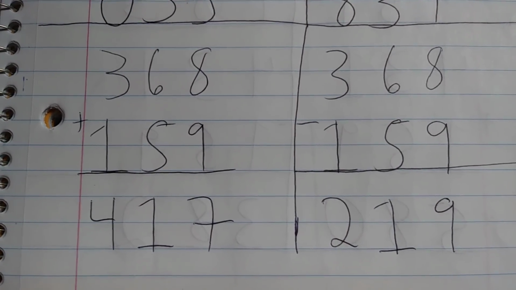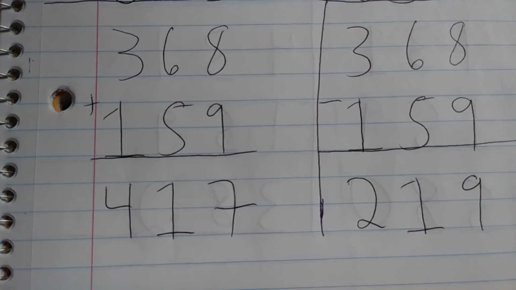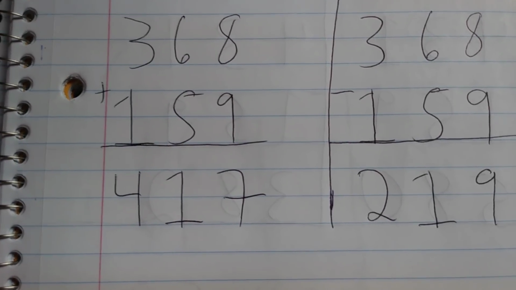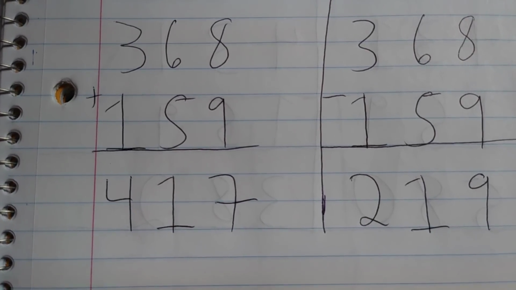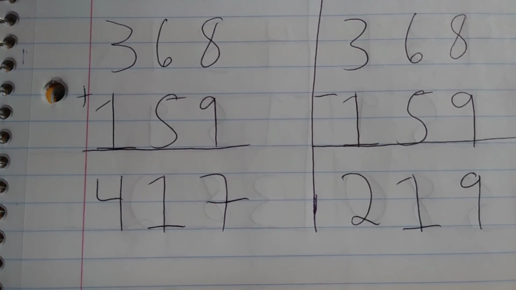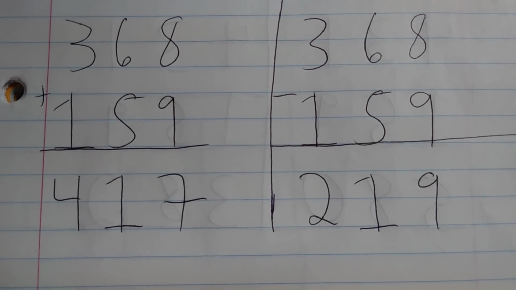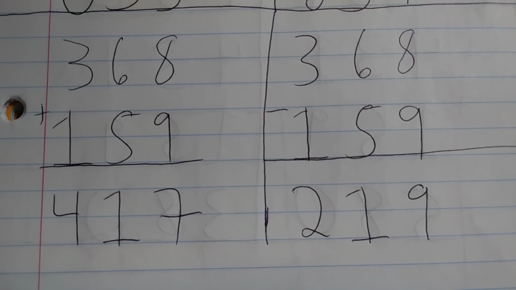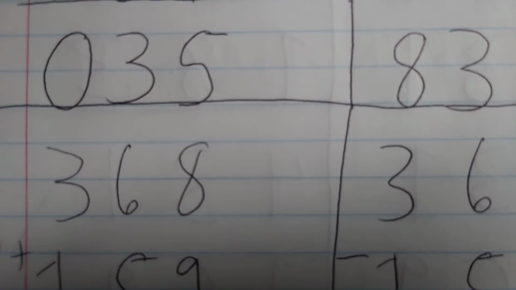You're going to also take 368, which you got from over here. 368 plus 159, so you have 3 plus 1 is 4. 6 plus 5 is 11, keep the 1. 8 plus 9 is 17, keep the 7. And then 3 minus 1 is 2. 6 minus 5 is 1. And then 18 minus 9 is 9. So 219 and 417 did not hit in the next 7 days.